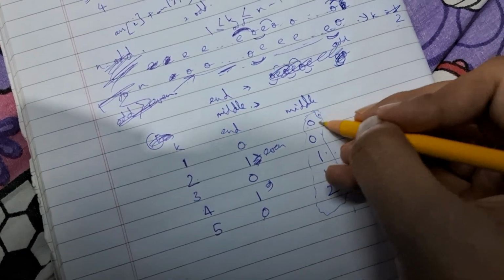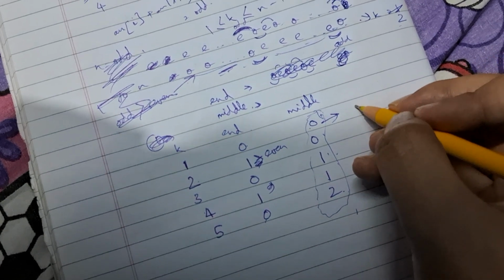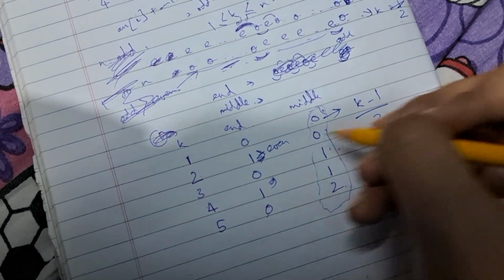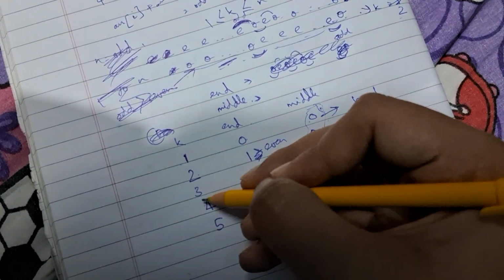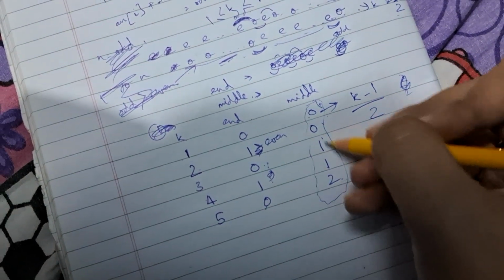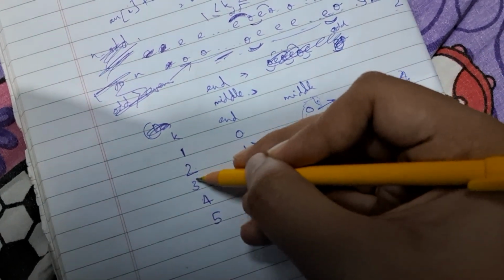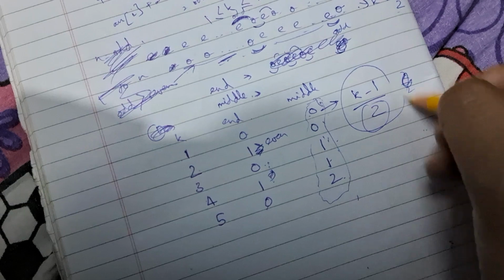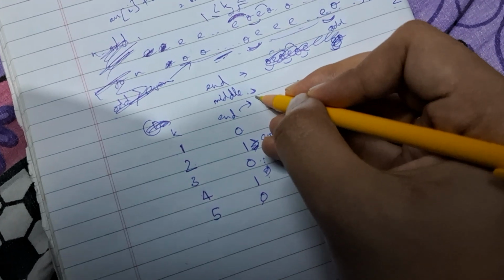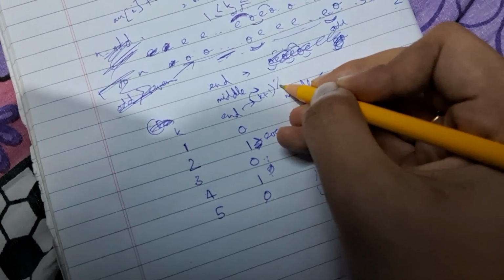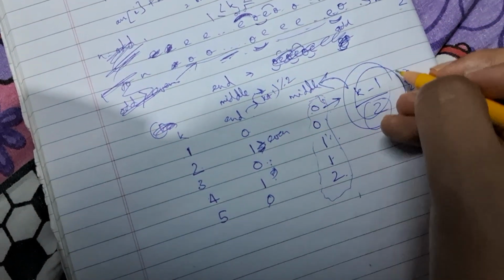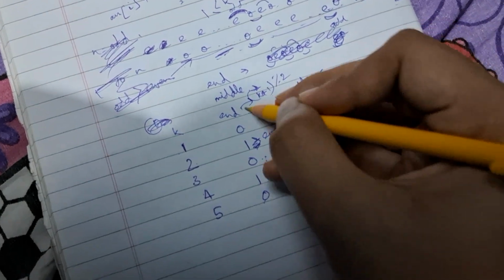I'll write it down. This is basically (k minus 1) by 2, because if it is 1, 0 by 2 is 0. If it is 2, 1 by 2 is 0. For 3, 3 minus 1 is 2, and 2 by 2 is 1. Since 2 is the range, it is going to be 2, and since 1 is lagging, so 3. So (k minus 1) by 2 is the formula for the middle, and the formula for the end is (k plus 1) mod 2, or (k minus 1) mod 2, works both ways. Okay, so (k minus 1) by 2 is the middle and (k minus 1) mod 2 is the end.